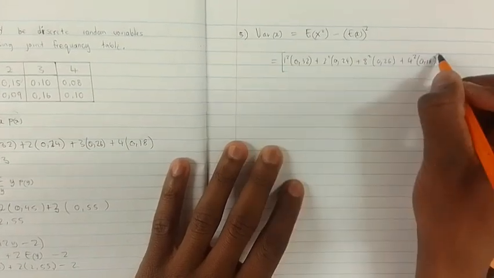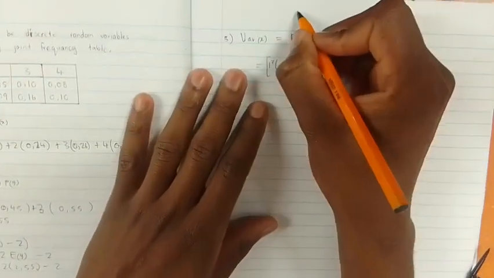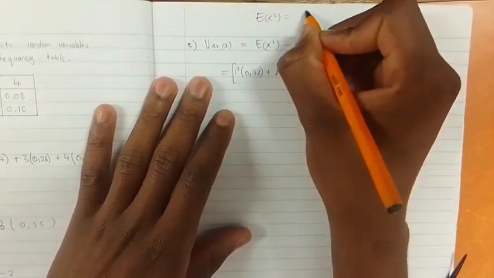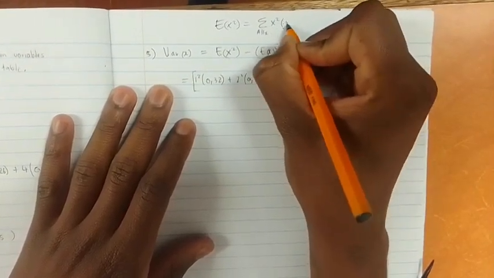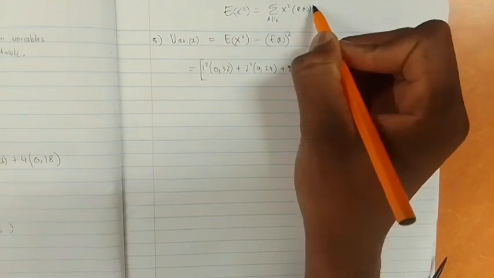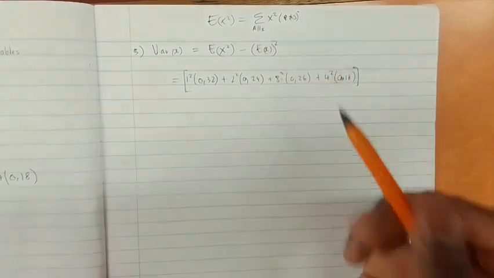All this represents the expected value of x squared. We are using the formula: expected value of x squared is equal to the sum over all x of the function x squared multiplied by the probability of x. Right? We're using this formula here. It's fine. It's multiplication anyway, this bracket.